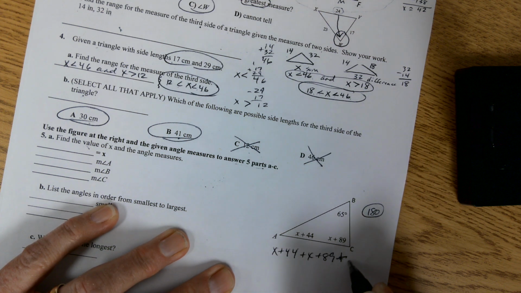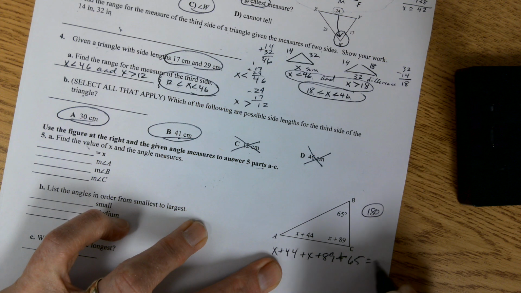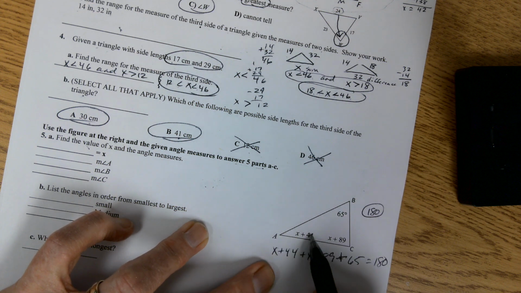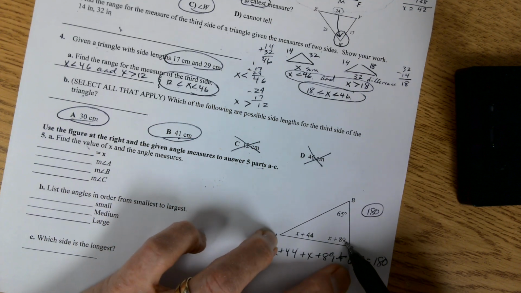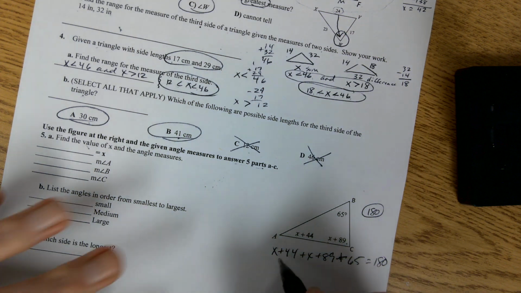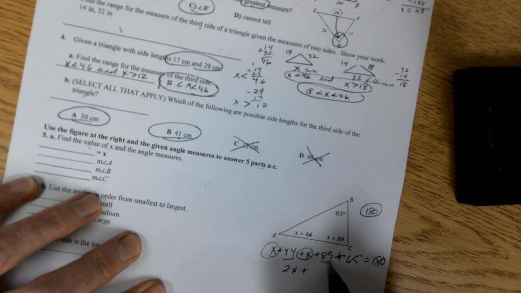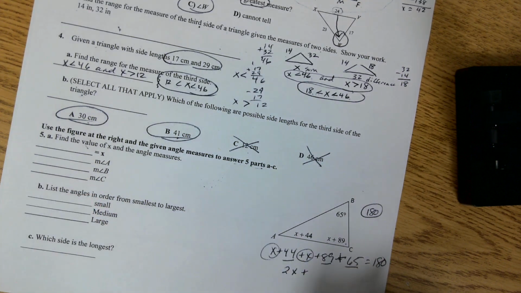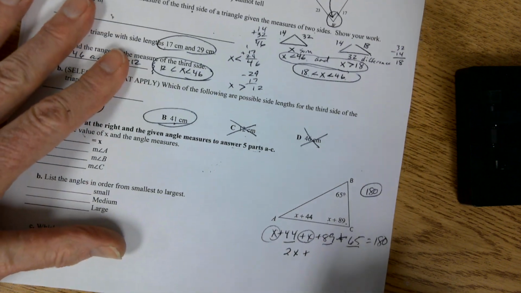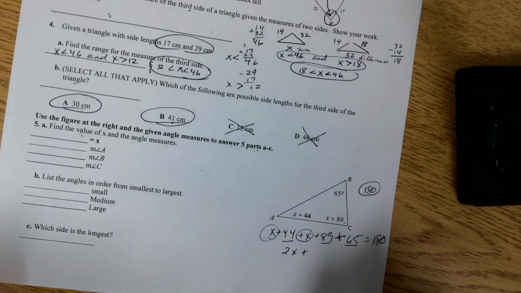So I went x plus 44, x plus 89, plus 65. That gives me 2x plus, and I'm going to add these up. And you guys stop anytime. Don't just do what I do, learn it, stop it, do it.